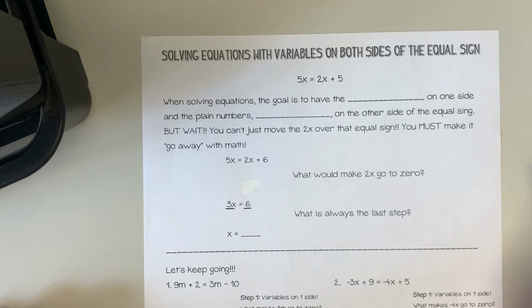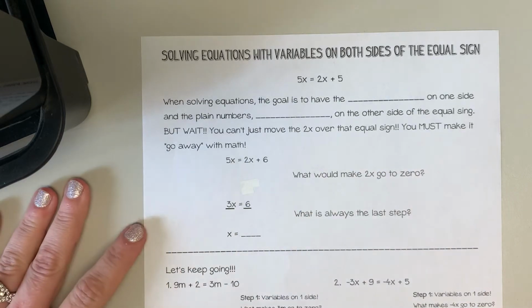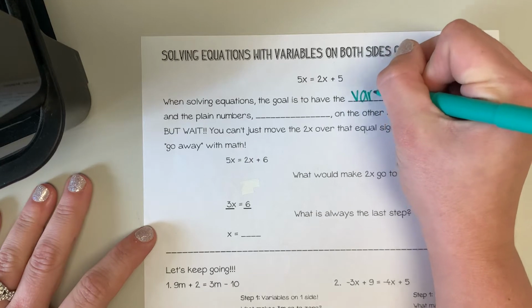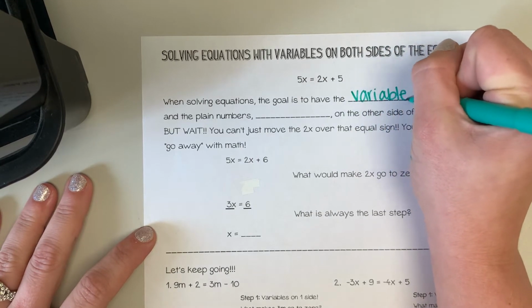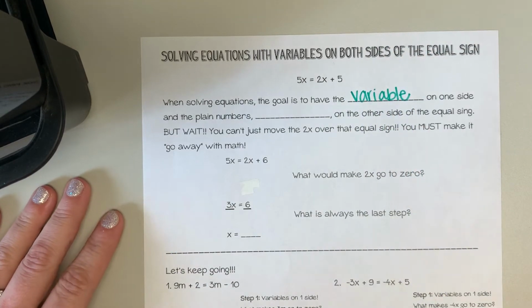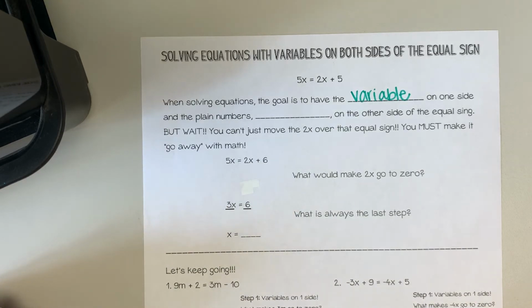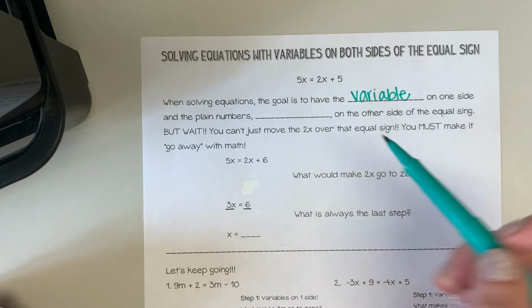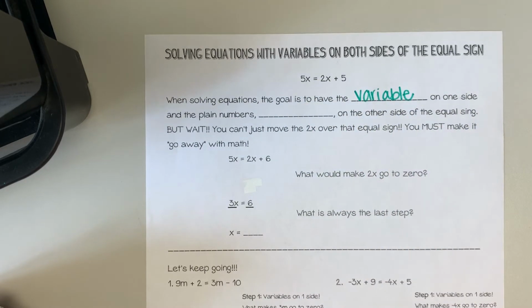We want to move this problem around so that we have all of our variables on one side and the plain numbers, the constants, on the other side. So let's fill in a few notes and get started. When solving equations, the goal is to have the blank on one side. So we're going to put the variable on one side. And remember, variable is just that fancy word that replaces an unknown number. It's the letter that replaces an unknown number.